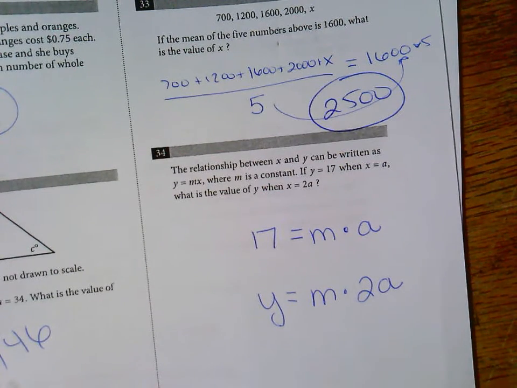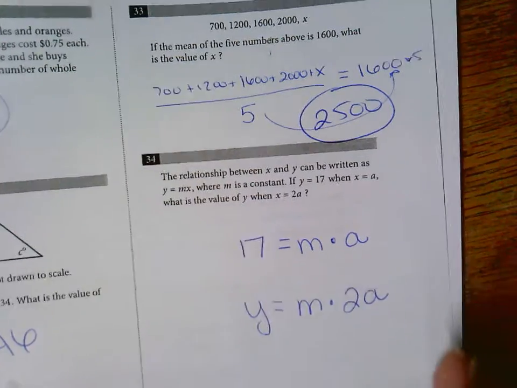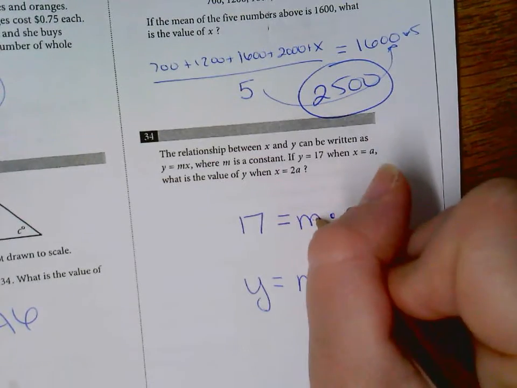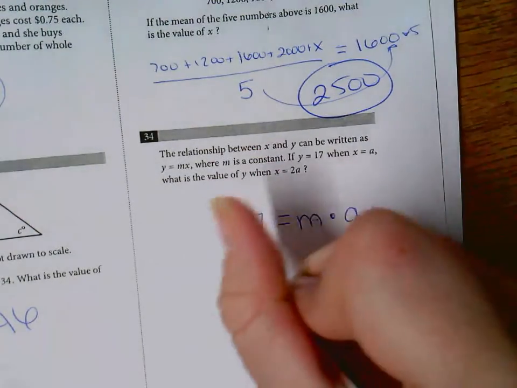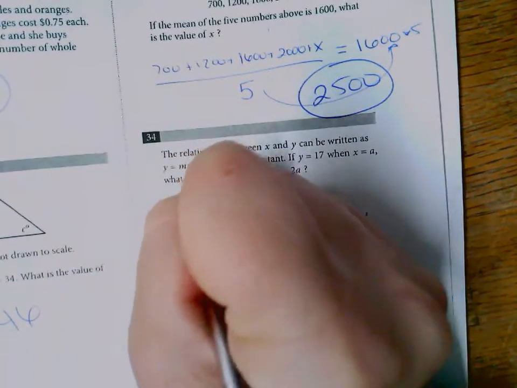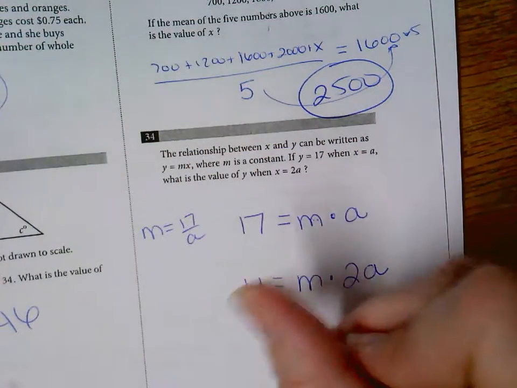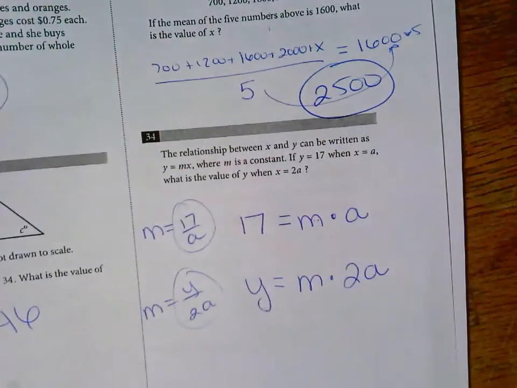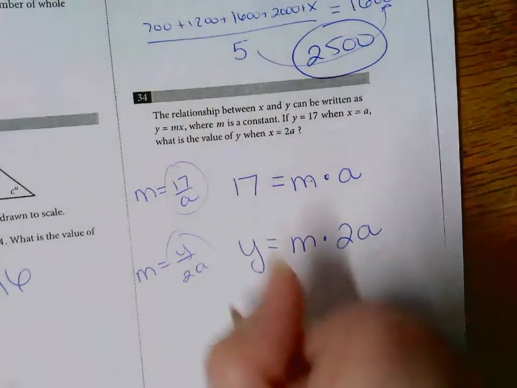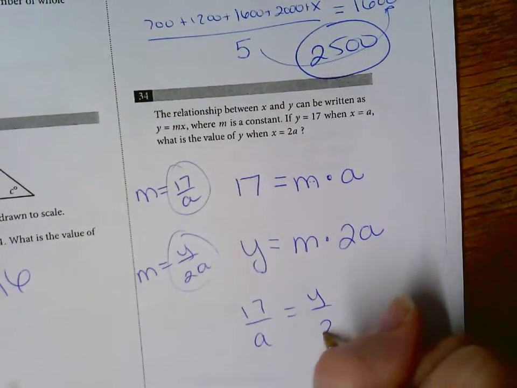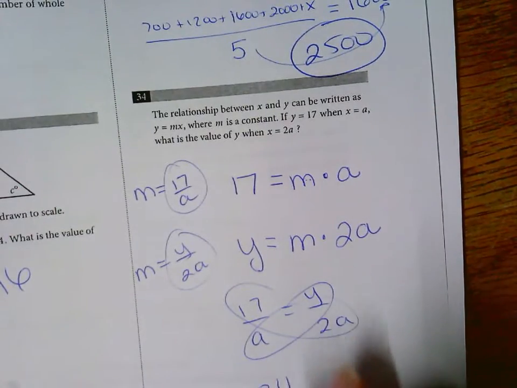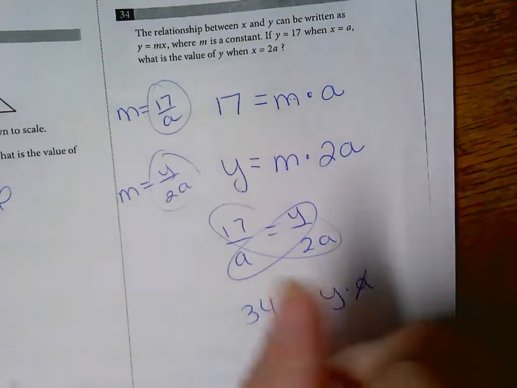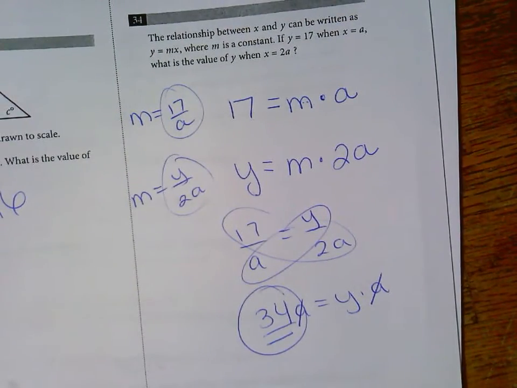I see an m in both of these equations, so I'm just going to try solving both of these equations for m. M on this one would be 17 over a. If I divide a to the other side, m is 17 over a, and m on this one would be y divided by 2a. So now can I equate those two proportions to solve for y, I think? 17 over a equals y over 2a. Cross multiply. 34a equals y times a divided by a. Y must be 34, which is the answer.